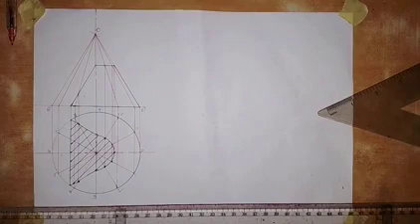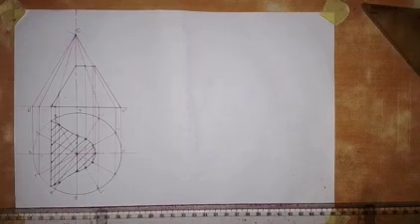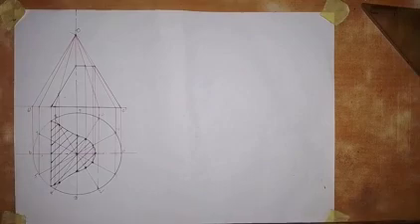Now let's go and work on the auxiliary plan in the direction of ROT as we see in the diagram. Let me break this video into two. We have done the plan, so the next video will be for the construction of the auxiliary plan.